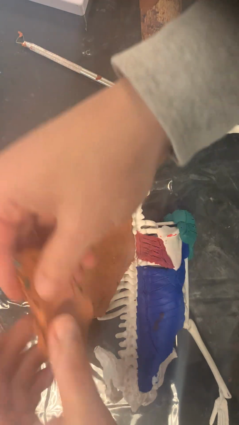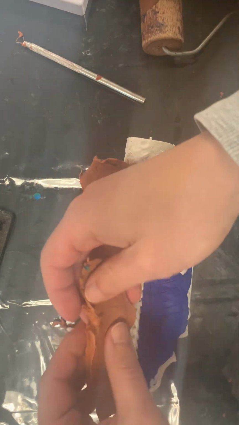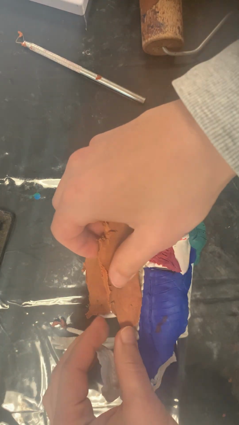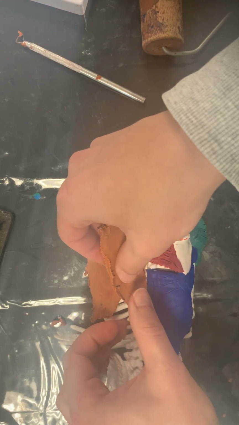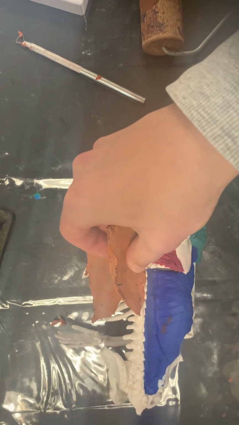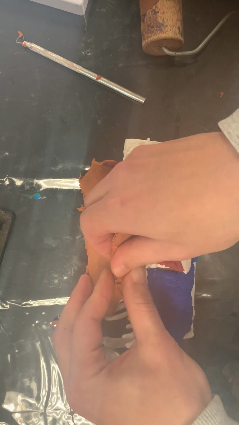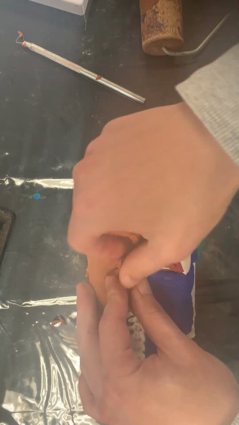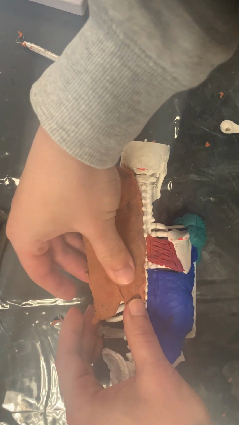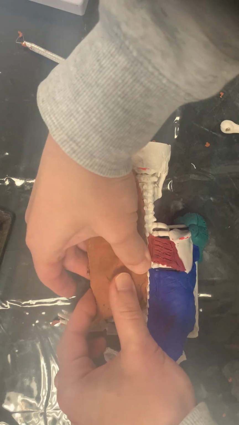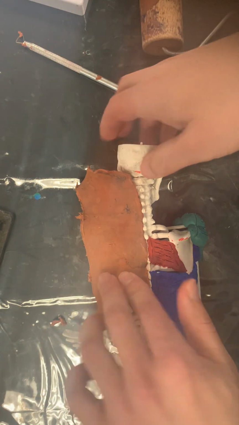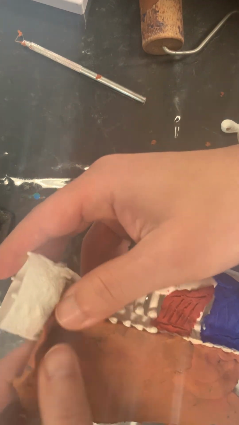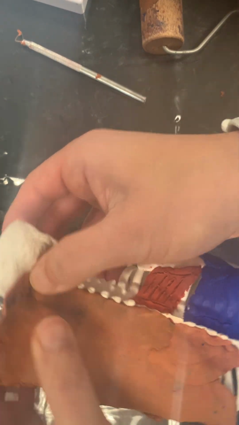There you go. So I get it there, see where my red line is at, and I'll just add to the piece right here. Just trying to eyeball where it's at. There you go. So now it's lined up. The vertebra's lined up here.